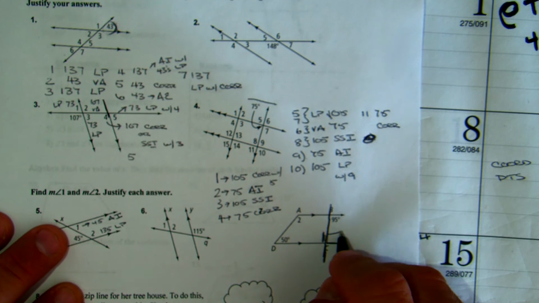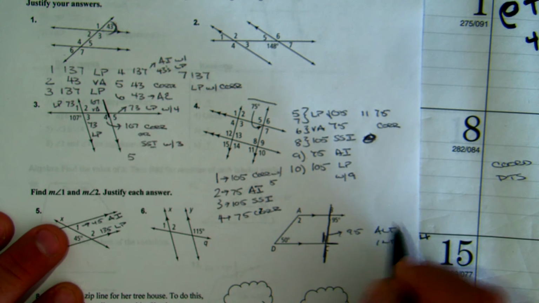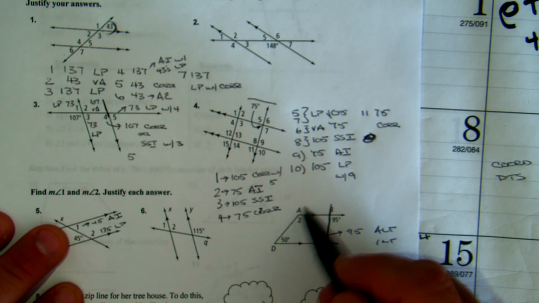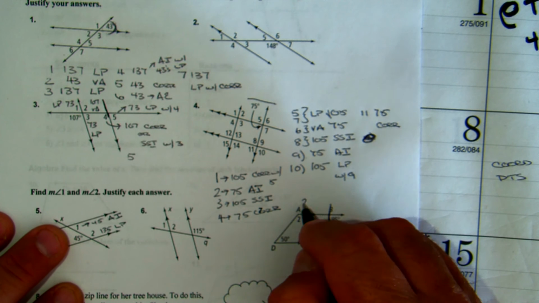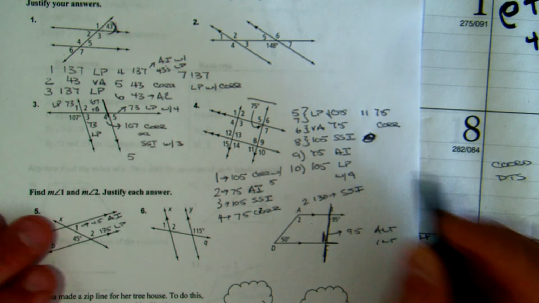So 1, for example, is going to be 95 because it forms alternate interior. Now remember, the lines are parallel, so that transversal has that relationship. That transversal has another one. So 2 is going to be 130 because of same side interior.